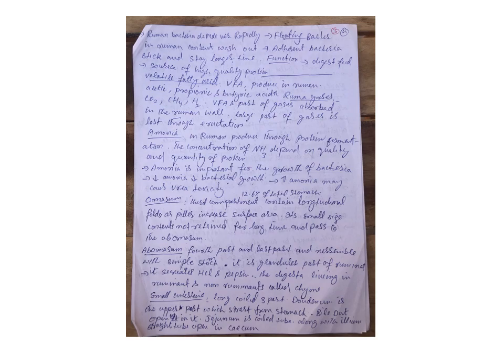The next part of the GIT is the small intestine. It is long and coiled, having three parts. The duodenum is the upper part which starts from the stomach, and the bile duct opens into it. The jejunum is a coiled tube, along with the ileum, which is straighter and opens into the cecum.